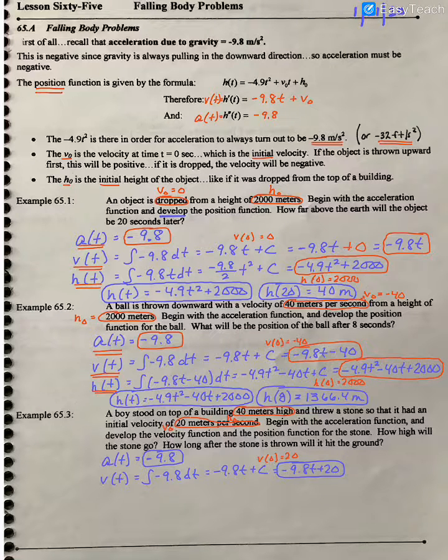From velocity, I can find height. So now we're going to integrate the integral of negative 9.8t plus 20 dt. The integral of negative 9.8t is negative 4.9 t squared, plus the integral of 20 is 20t, plus c.